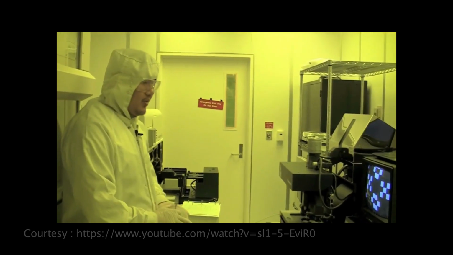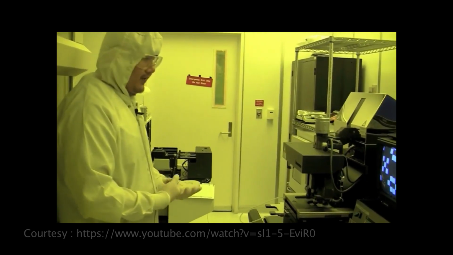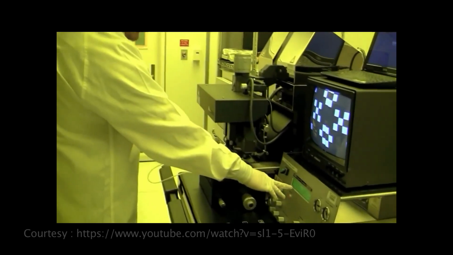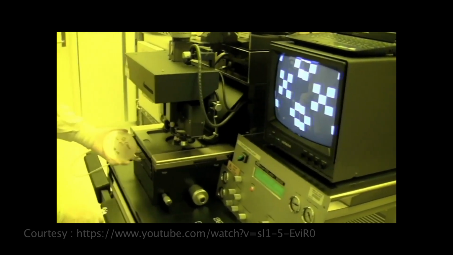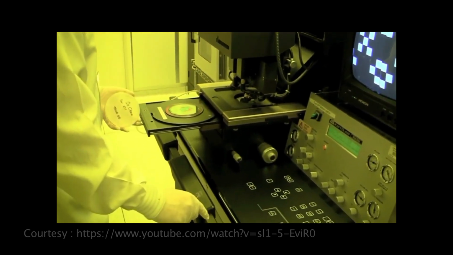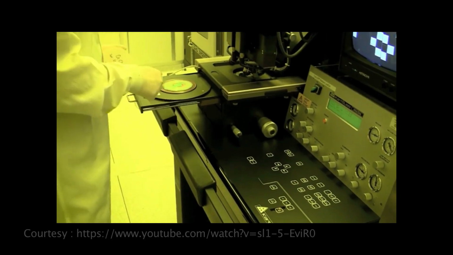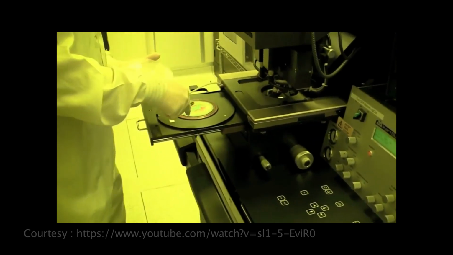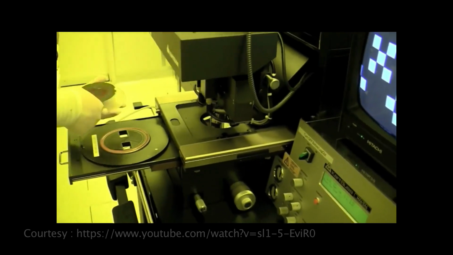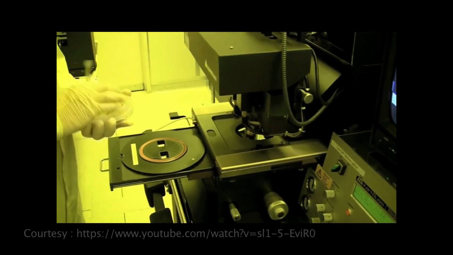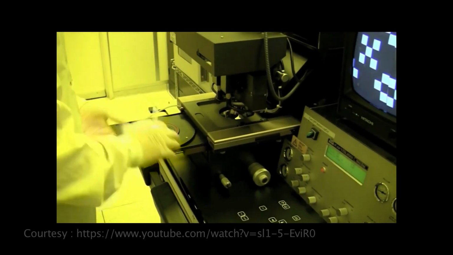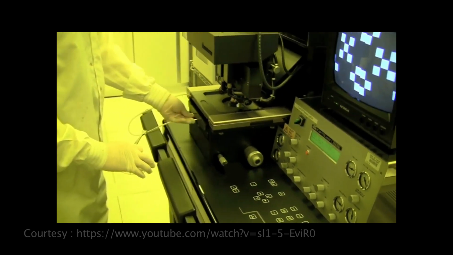So after you're done with exposure, you would unload your wafer. So it tells you pull slide or unload substrate. So you pull it out, and then you would take it out. And you finish your sample. You put this back in.